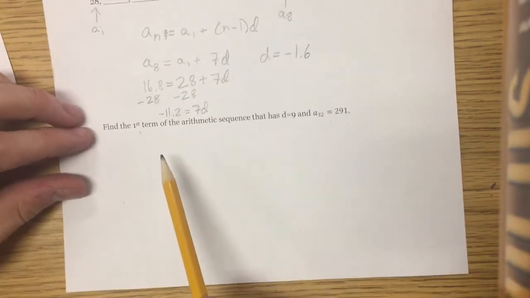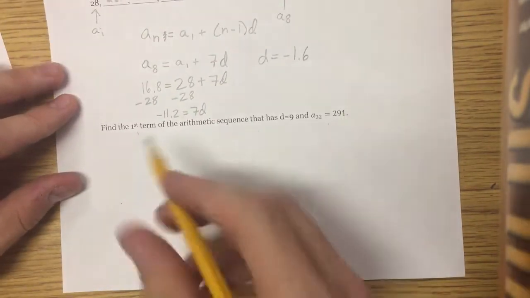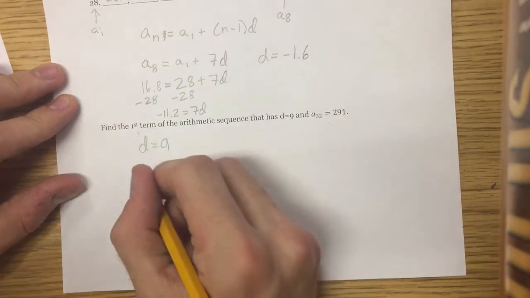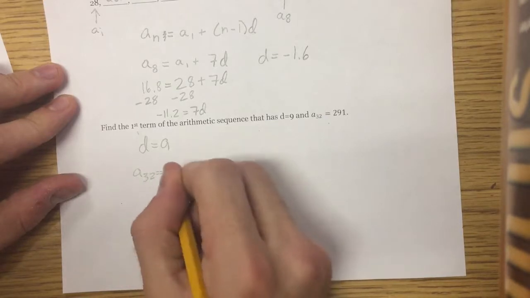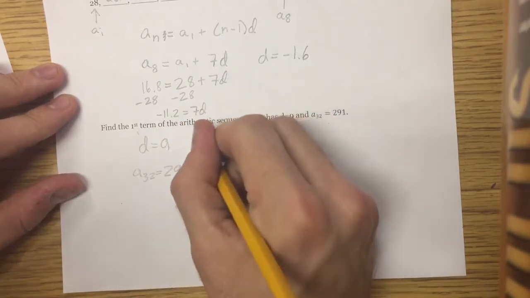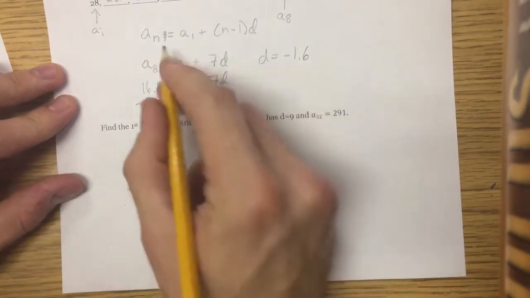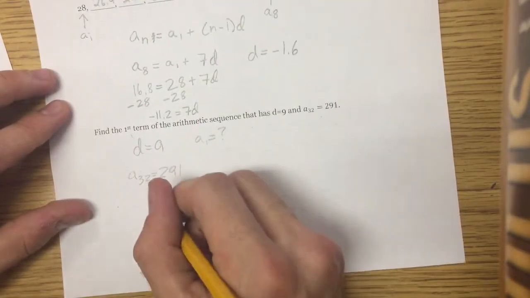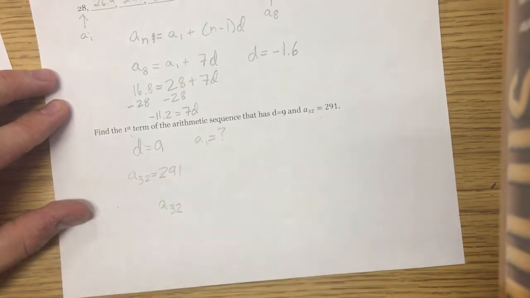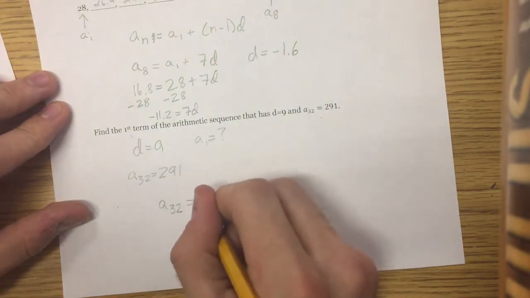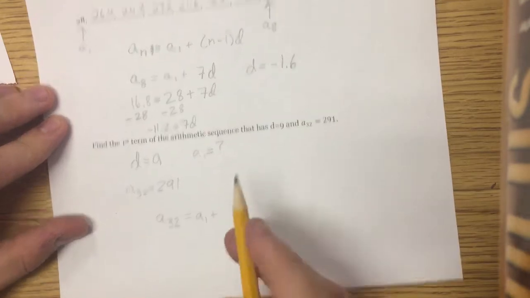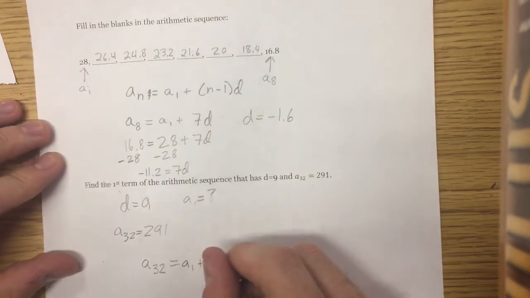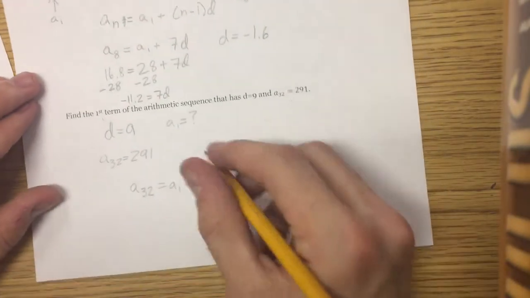Okay, down here, we've got some different information. We've got d equals 9. We've got A32 is 291, and we want A1. We don't know what A1 is. We're going to use the same equation we had used up here, except this time with A32. So we've got A32 is A1 plus, again, it's n minus 1. So that's 31, 32 minus 1, times d.